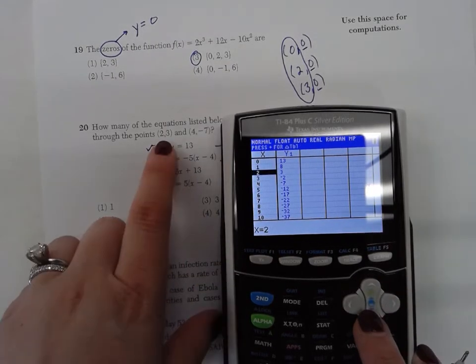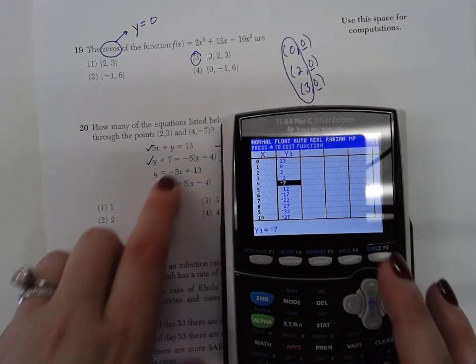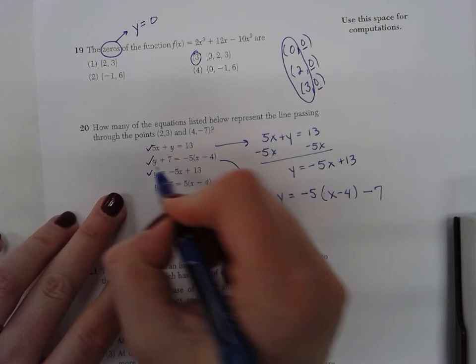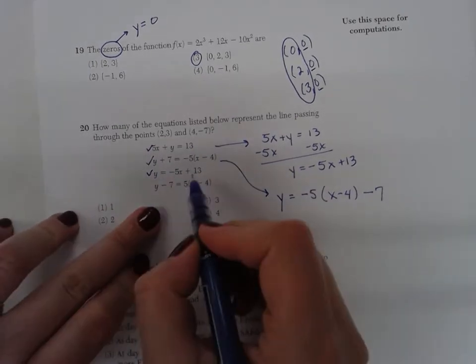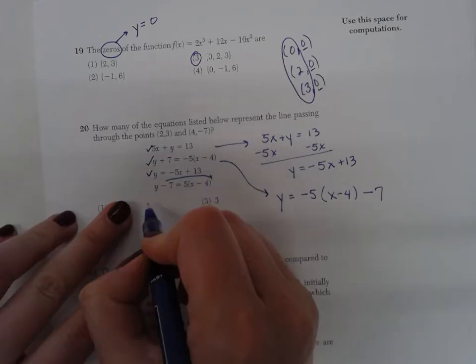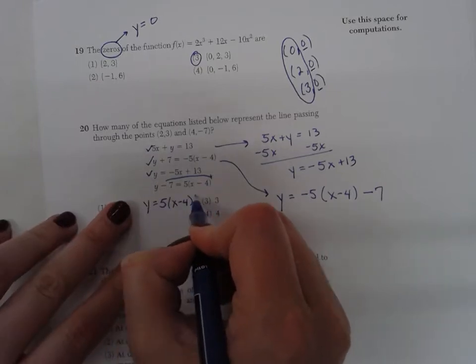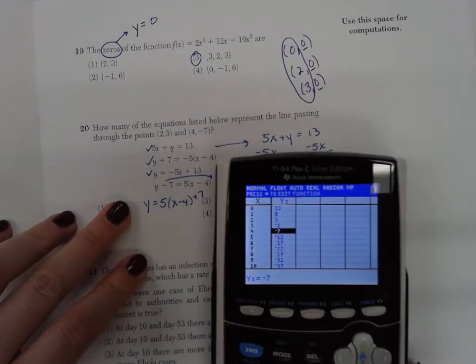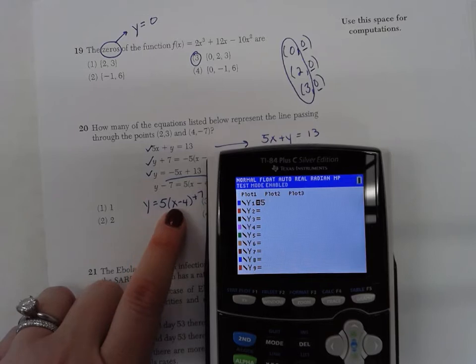2, 3, yes, that's there. 4, -7, yes, that one's there. Whew, okay, one more to check. I have to solve for y. I have to move this over. So y equals 5 times x minus 4 plus 7. So I go to my calculator. 5 times x minus 4 plus 7.